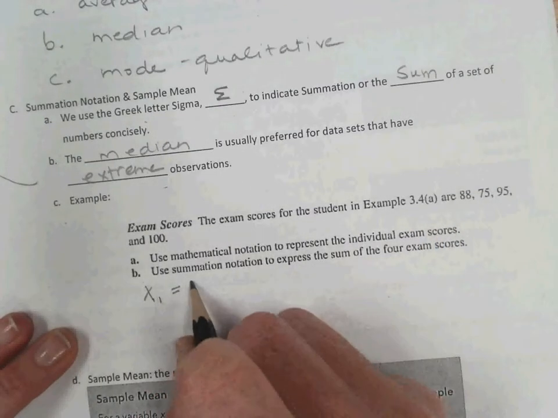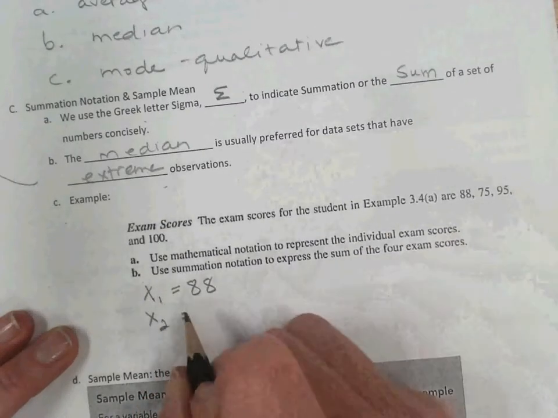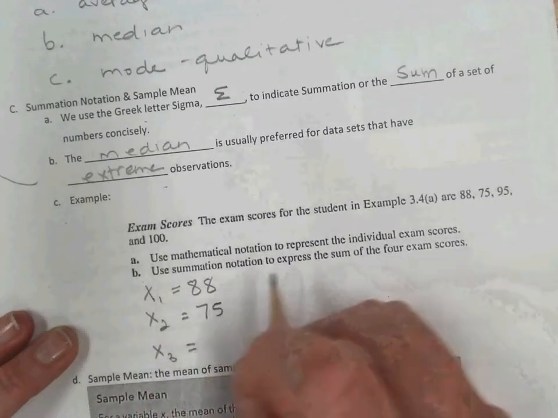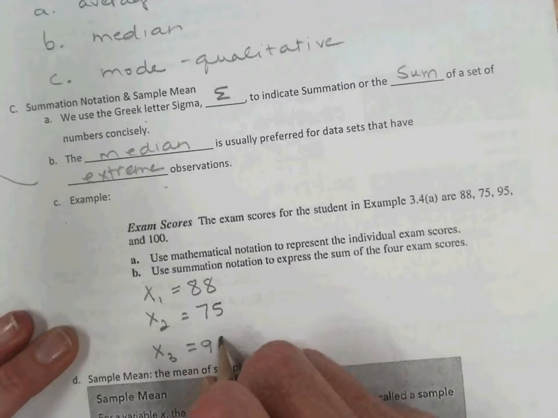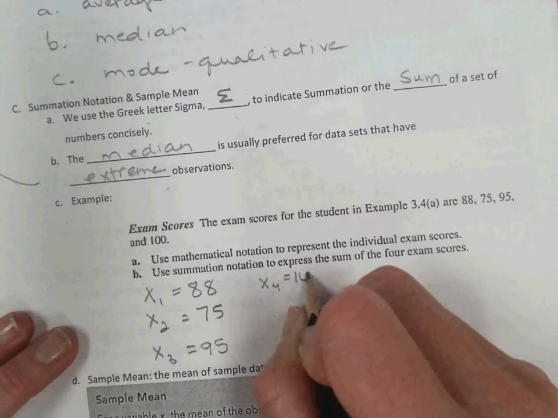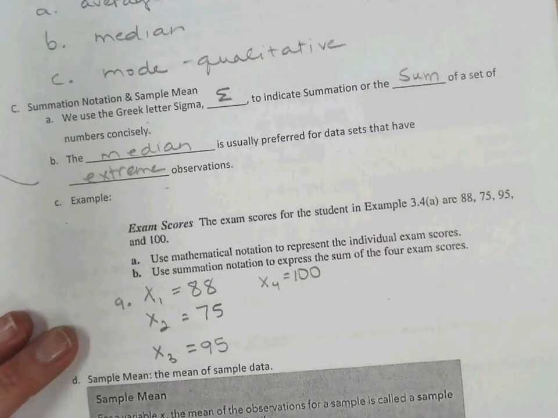X sub 1 indicates our first value, which is 88. X sub 2 indicates our second value, which is 75. X sub 3 would be 95. And then X sub 4 is 100. So this is part A.